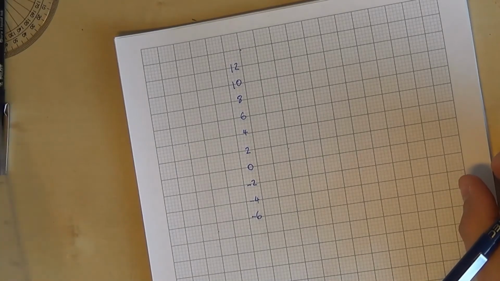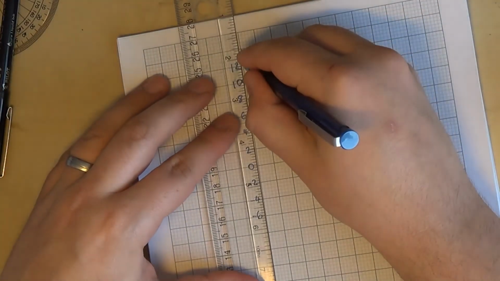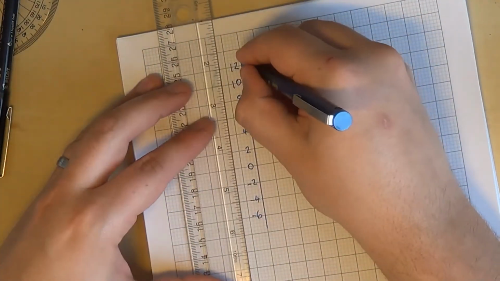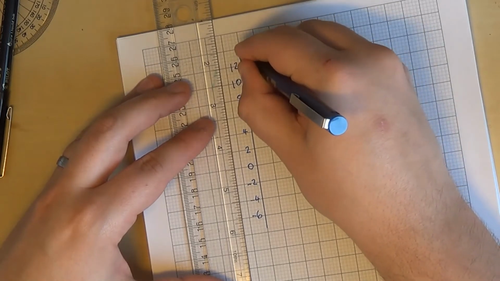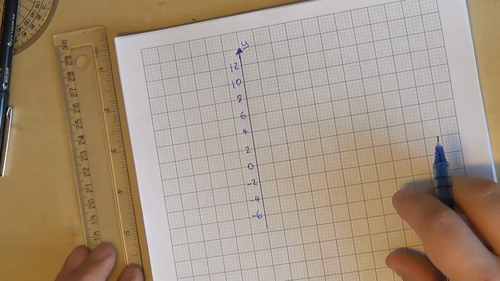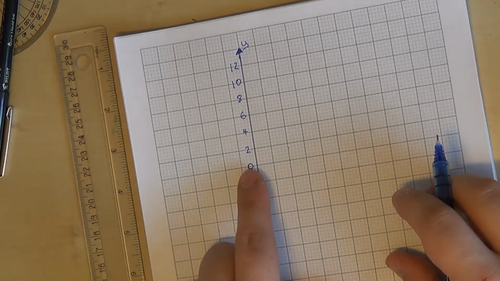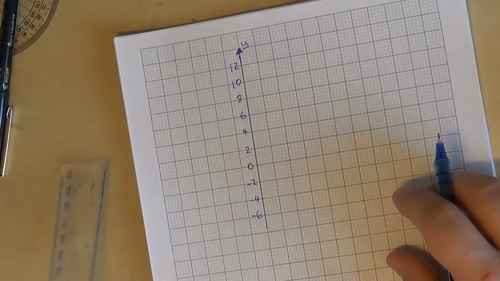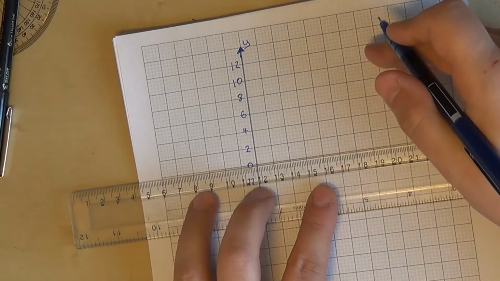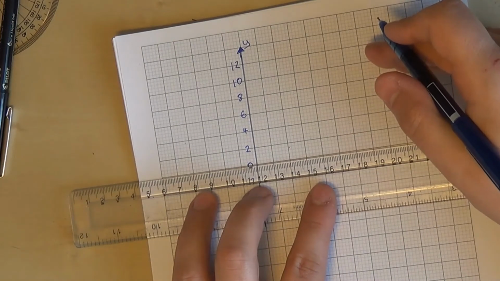This is the y-axis, so draw it in, label it with a y and an arrow pointing which way is up. So that is the y-axis. Now this 0 tells me where the x-axis goes. So this is the x-axis, through the 0, cutting through the 0.